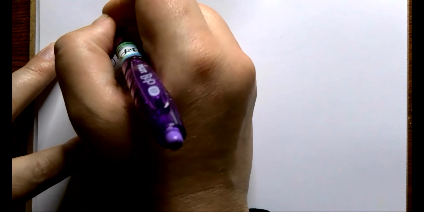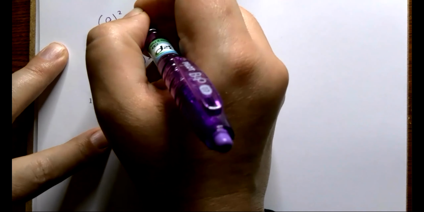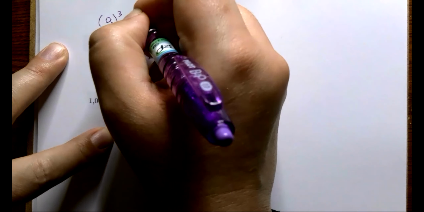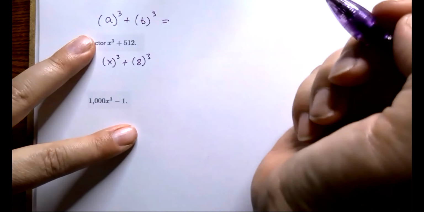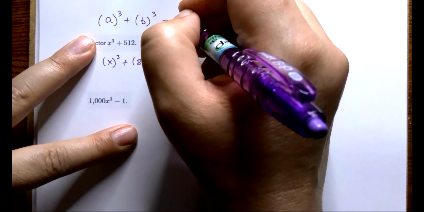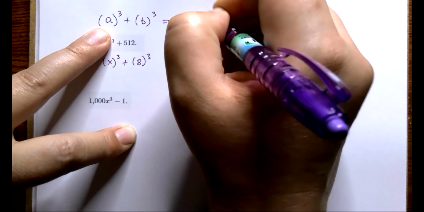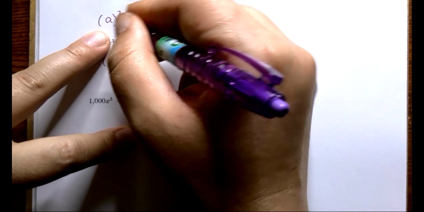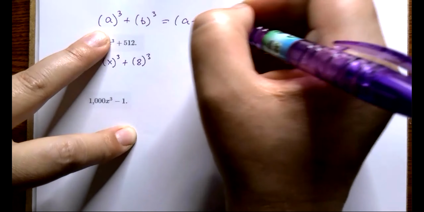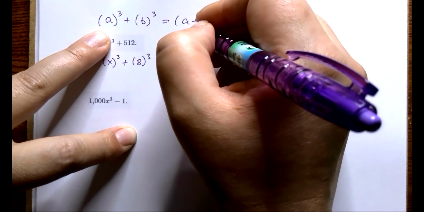So what's the formula? It's a cubed plus b cubed. And this is called a SOAP formula. I'll tell you why in a second. The first factor is just a plus b with no cubes. So you just repeat what you have here without cubes. That's the same.